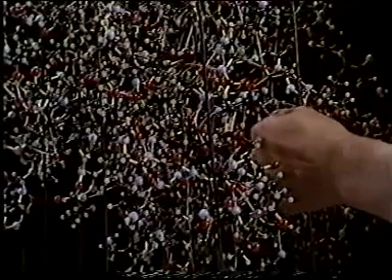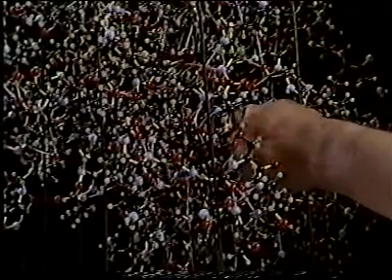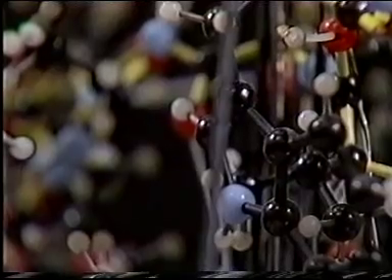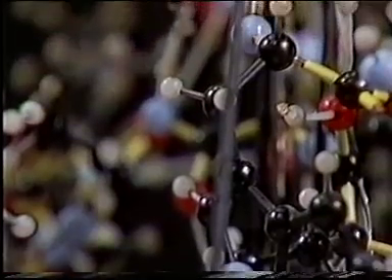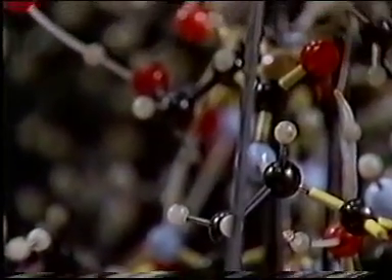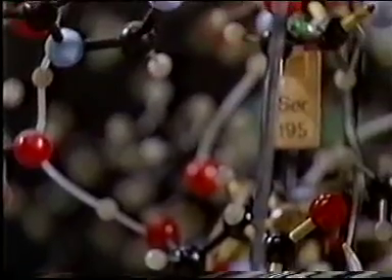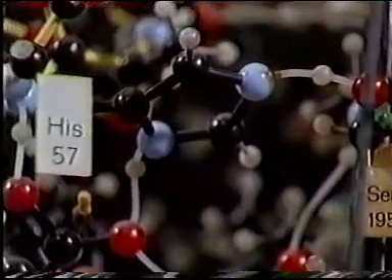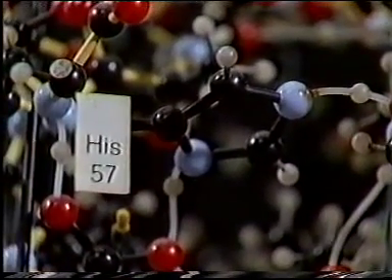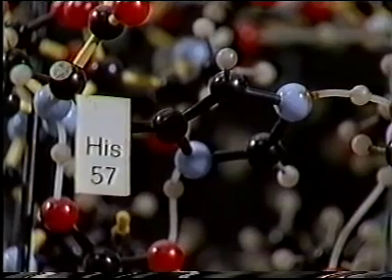The substrate, that's the reactant molecule with which the enzyme combines, binds in this pocket, which provides an ideal environment for reaction. This environment is provided by arranging the various groups of the amino acid residues in their optimum positions. Sure enough, one of these groups in the active site is imidazole, which is part of the amino acid histidine.